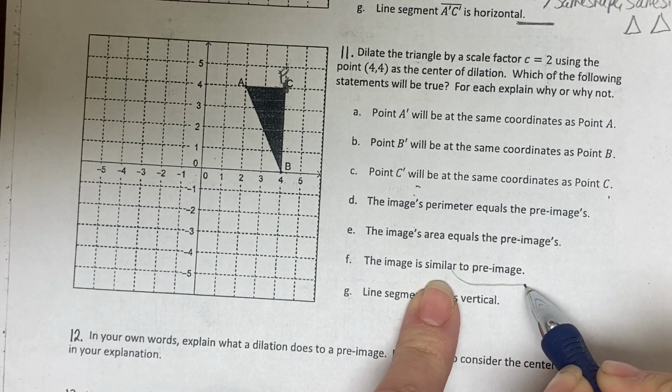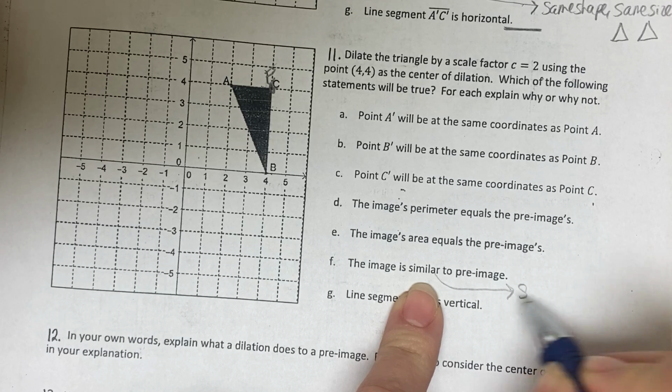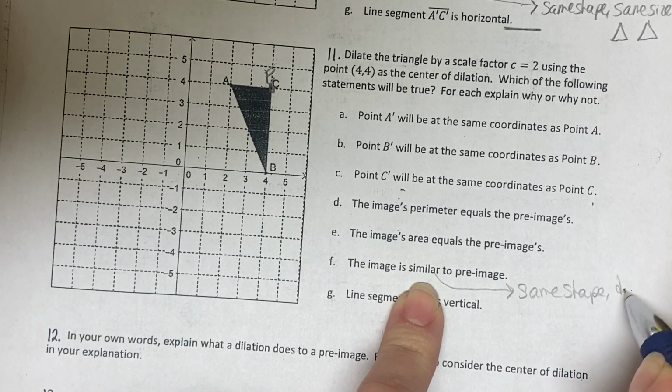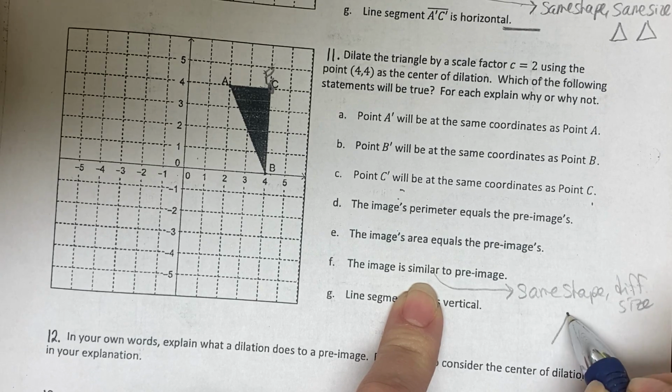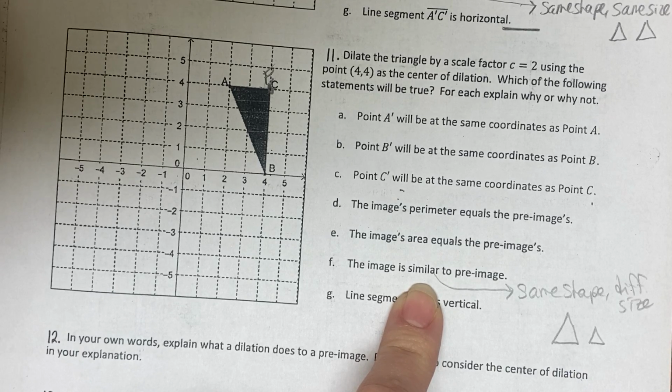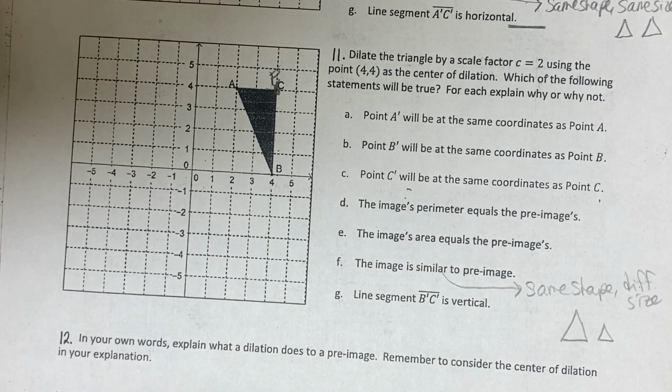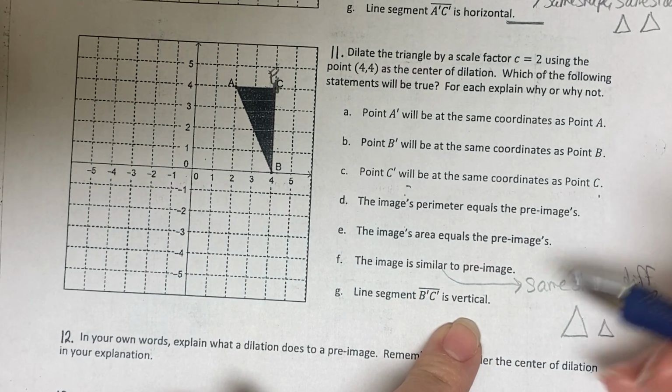Similar means same shape but different size. So we have two triangles. They are similar because they're both triangles, but they are not the same size. So they are similar, not congruent. A vertical line is a line that goes straight up and down.